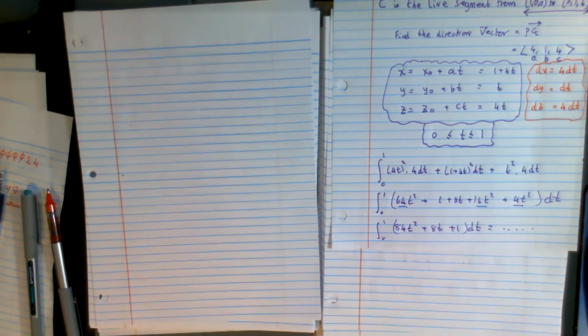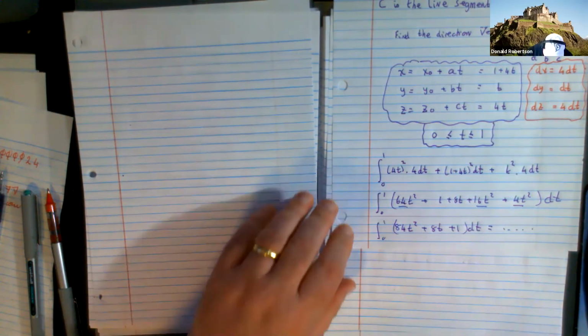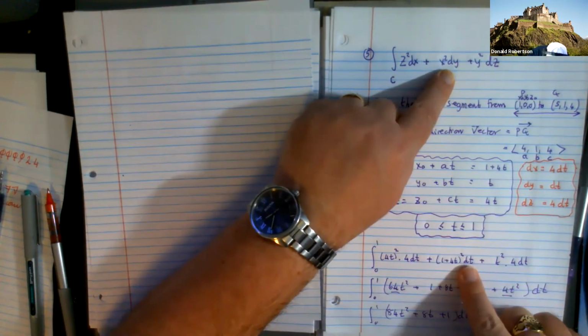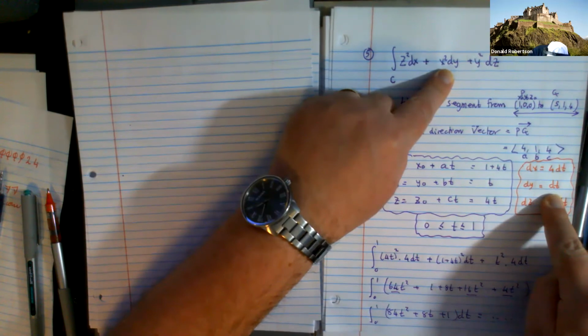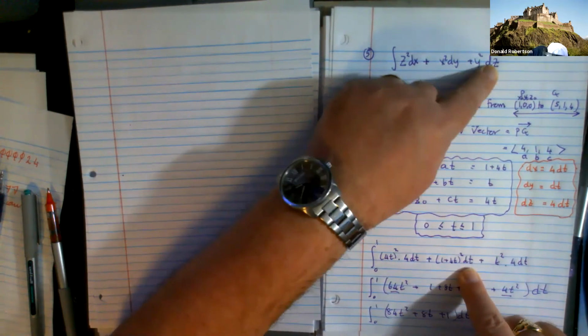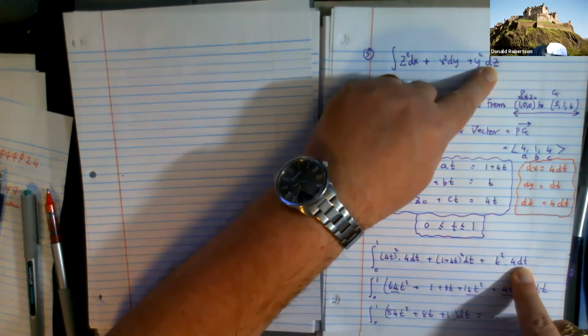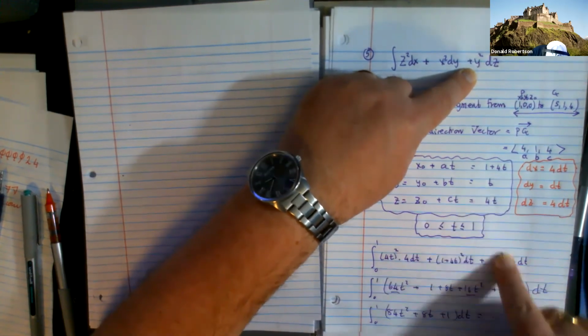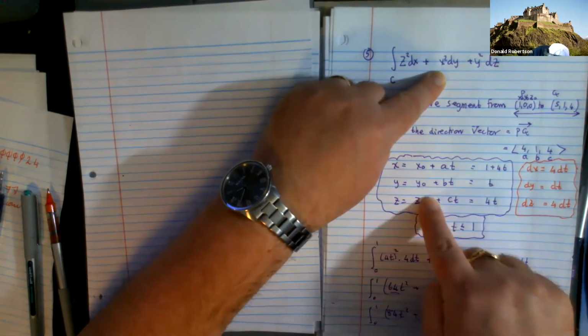I think you just swapped your y and z dt value. Great, let's check it out. So you think these are back to front? dy is dt. Yep. dz is 4 dt. It looks good. Let's check the y squared. Y squared is t squared. Yep. X squared is this guy squared.